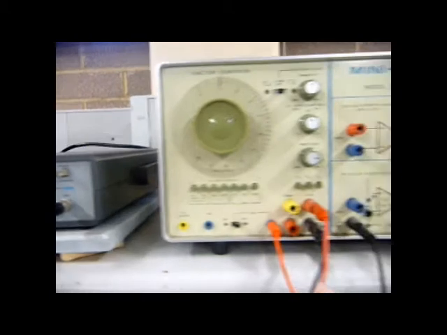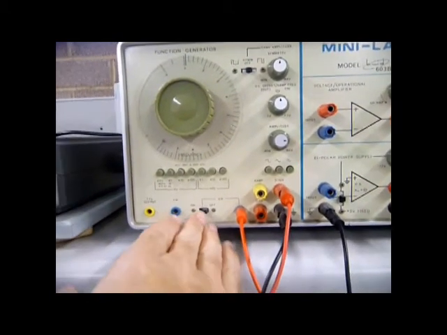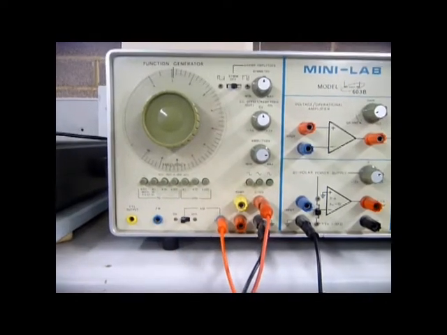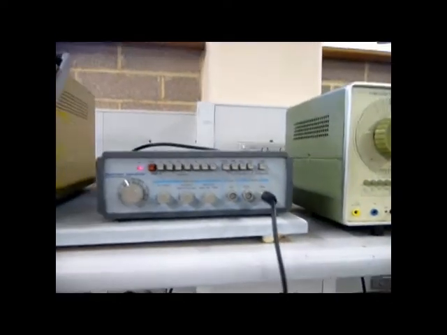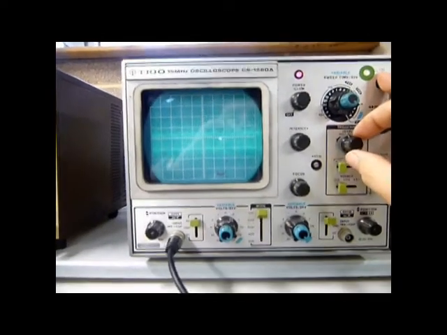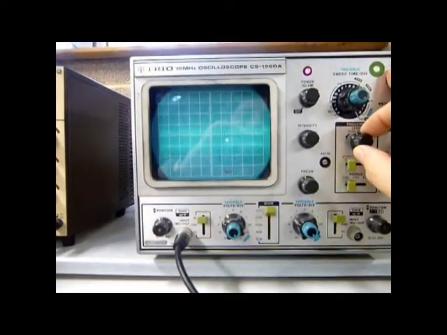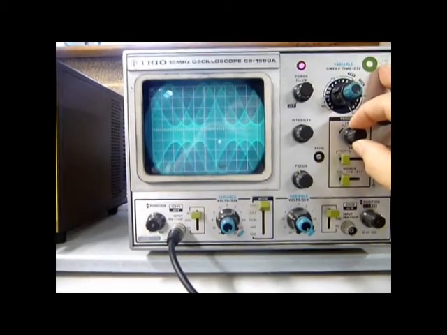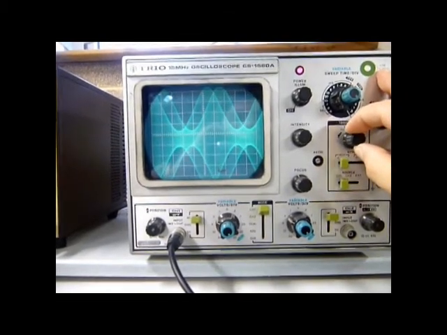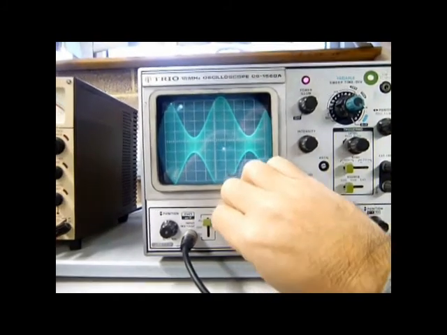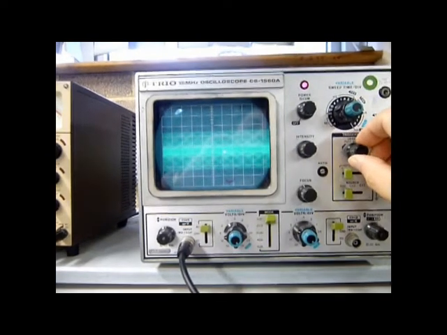Then back to our mini lab, what we do is we turn this AM on and move back to the oscilloscope. We can see our AM envelope running away there, and we adjust the trigger down here, and there's our AM envelope there.